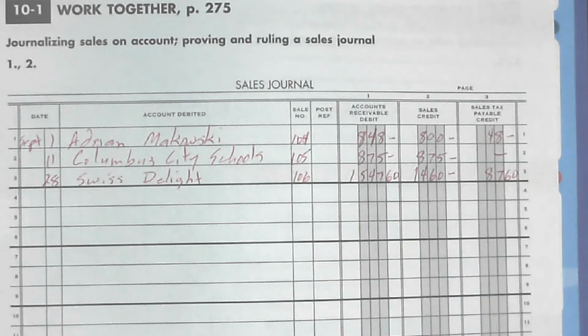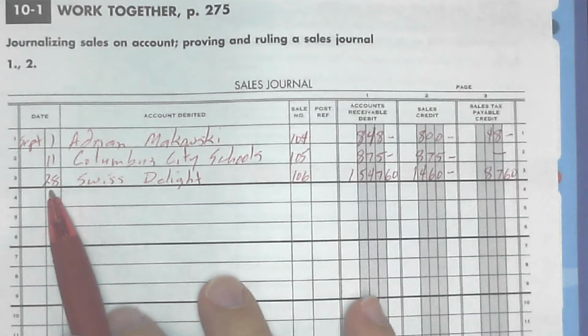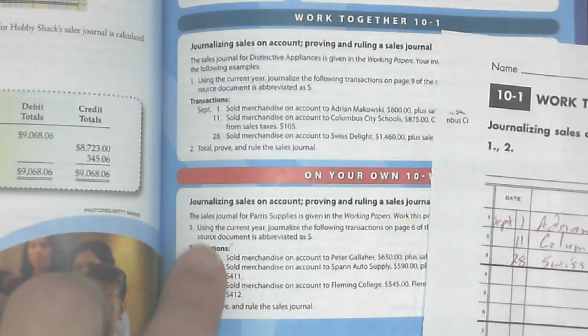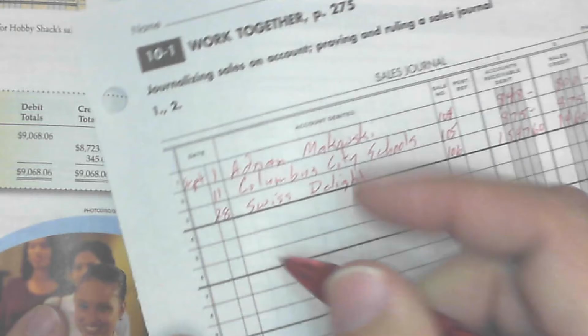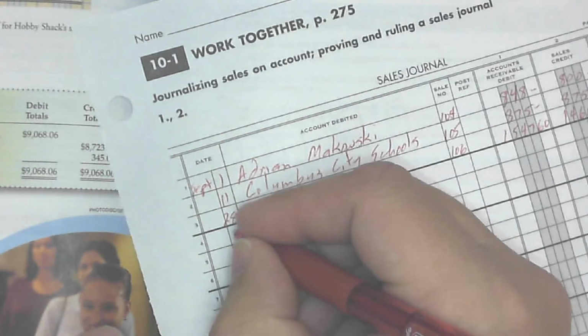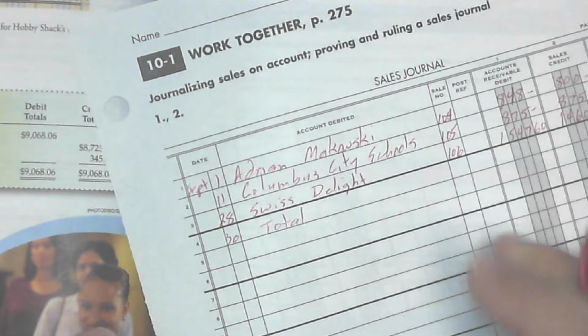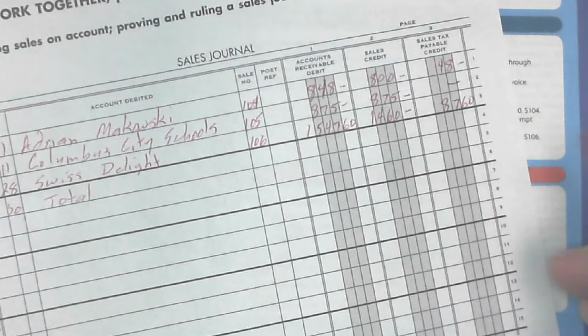So now the next thing we're going to do, this is 28th of the month. It says total and prove the journals for the second step. So we'll just have at the end of the month the 30th total. So we'll total up our columns.